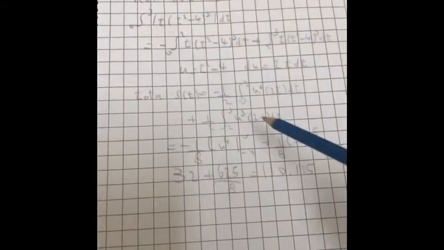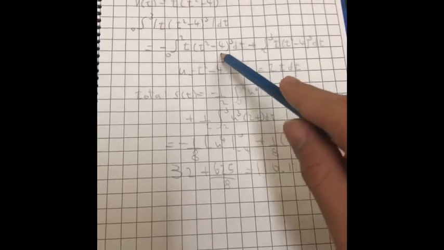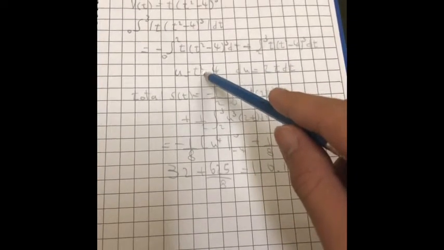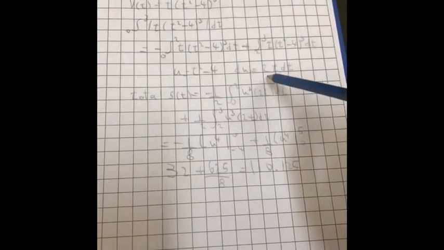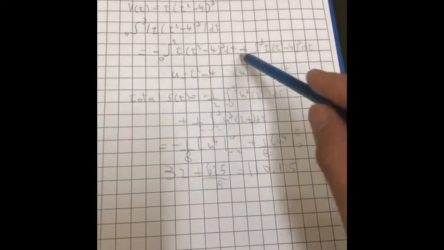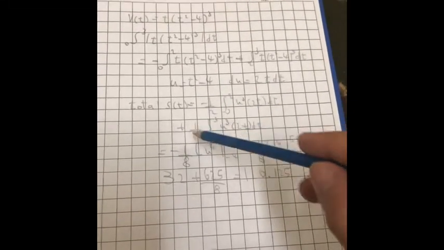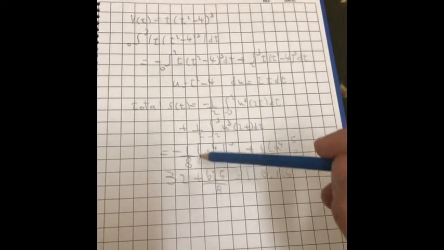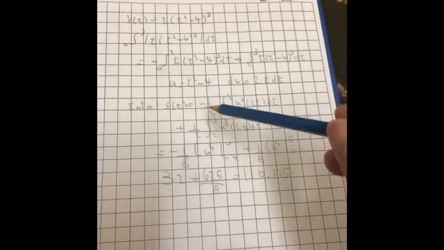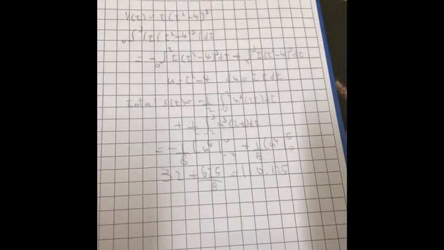We have considered t squared minus 4 as u, and we have found its derivative 2t dt, so that it can make our work easier and get our result faster.